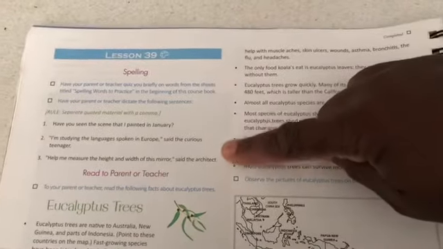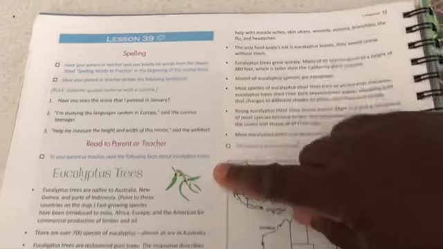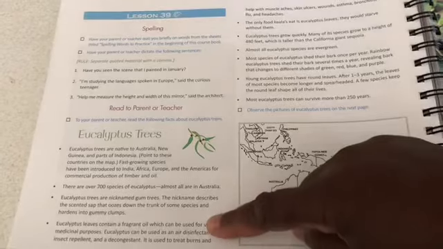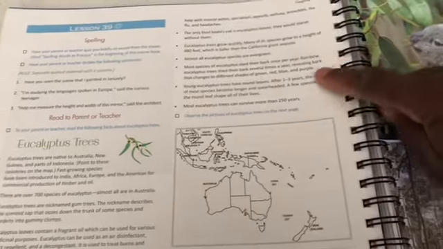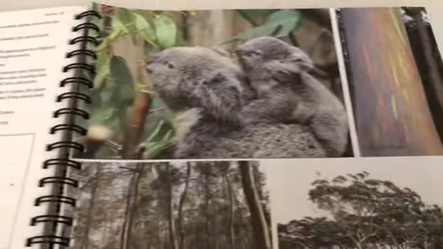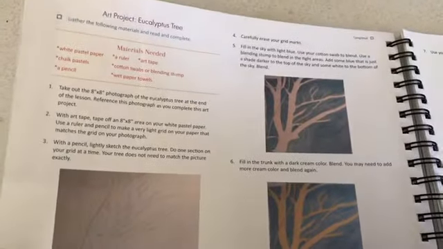Today's lesson looks pretty easy. Andre just has to do, we're on lesson 39, he just has to do spelling, which we'll do in a second. Then he's going to read this portion to me about eucalyptus trees. And then he has to view the trees on this page here, it looks like. Oh, and then he has a little art project he's going to do because he's going to love that.